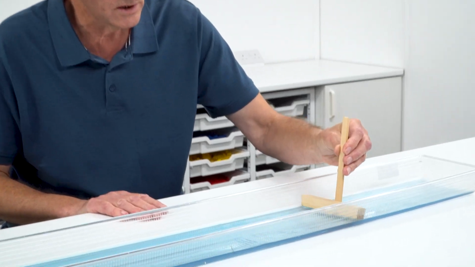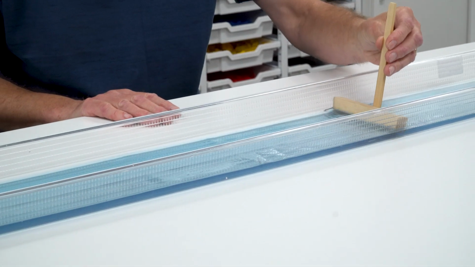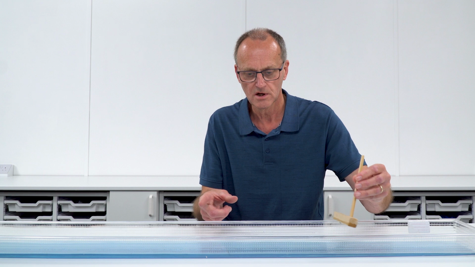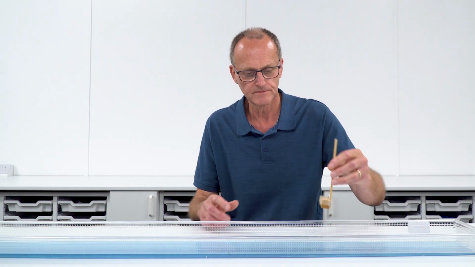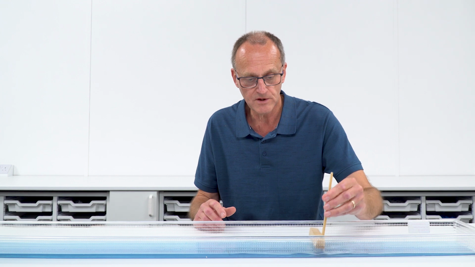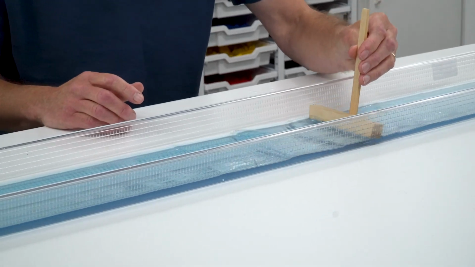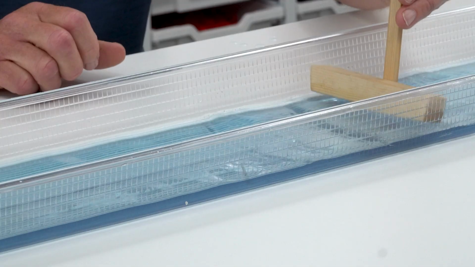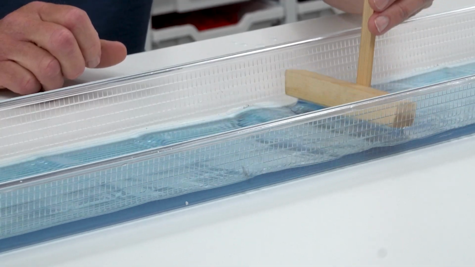If I make low frequency waves, so not many per second, each one can travel quite a distance before the next one comes along. So I will get quite a big wavelength. But if I make high frequency waves, then each one doesn't get to travel very far before the next one, so I get a short wavelength.